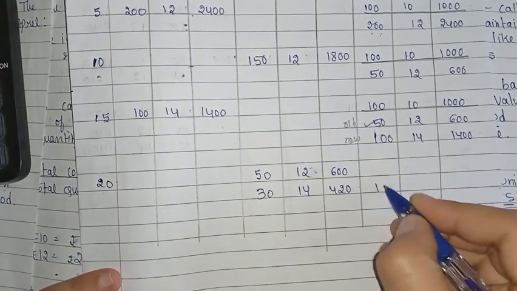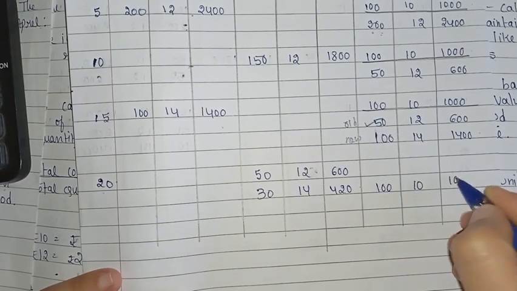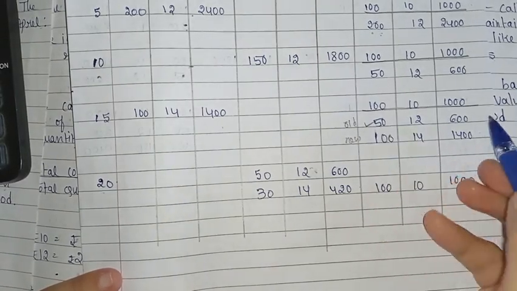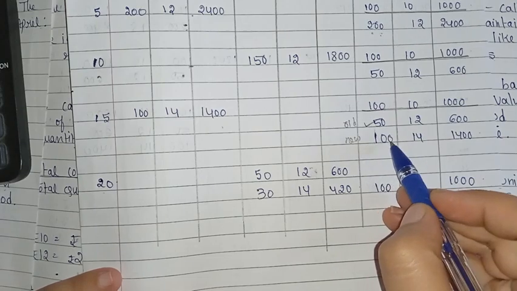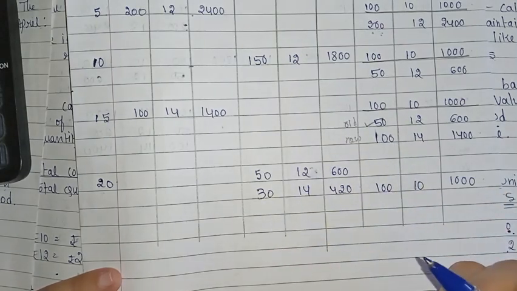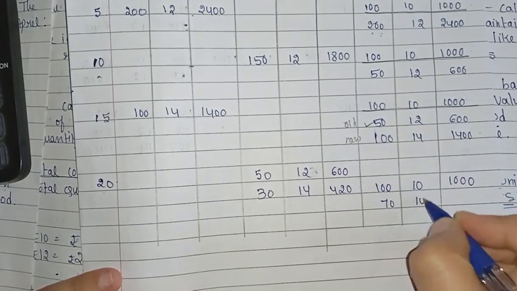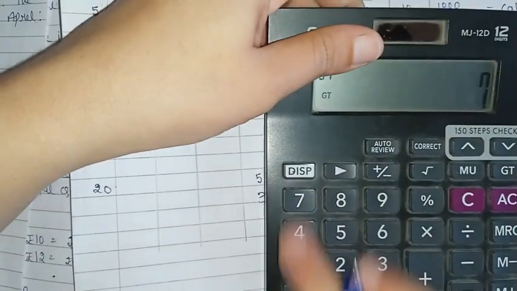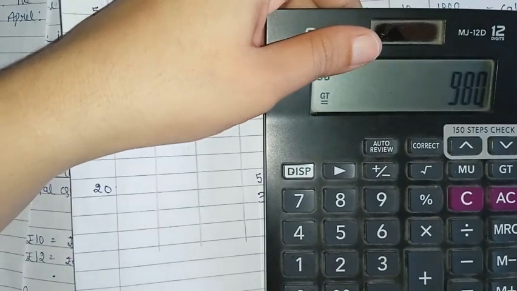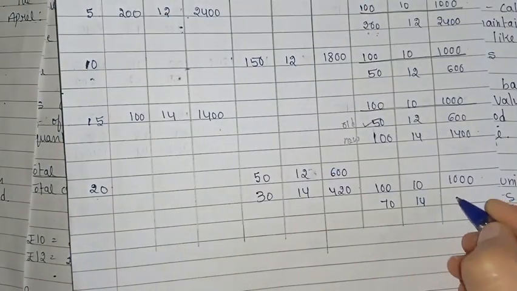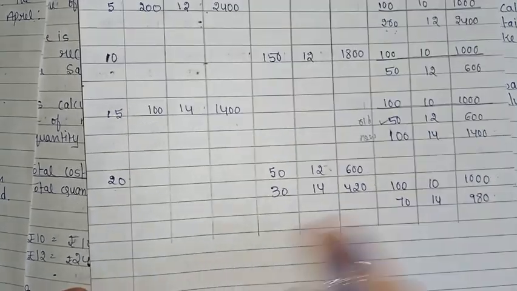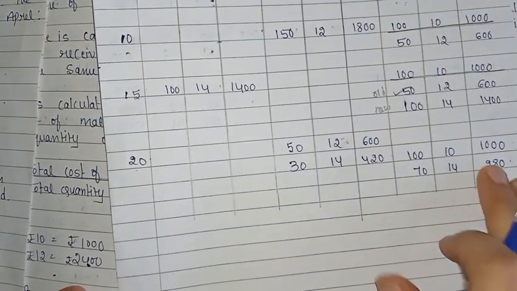So now go to the balance column and write. First we write the base stock, 1000. The 50 units we issued fully, and out of 100 we issued only 30 units. So the remaining 70 units at the rate of 14 equals rupees 980.